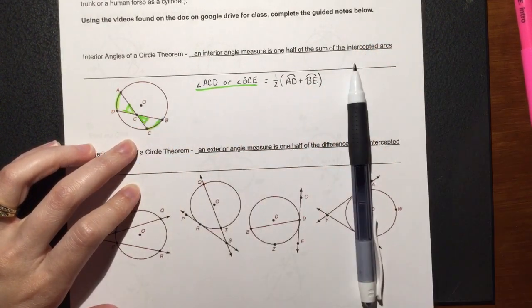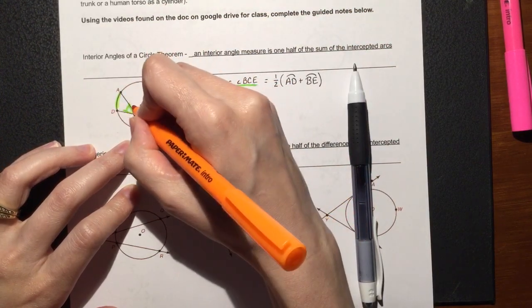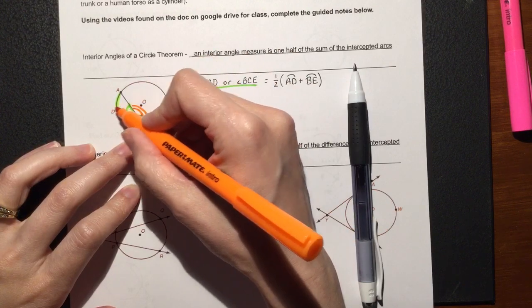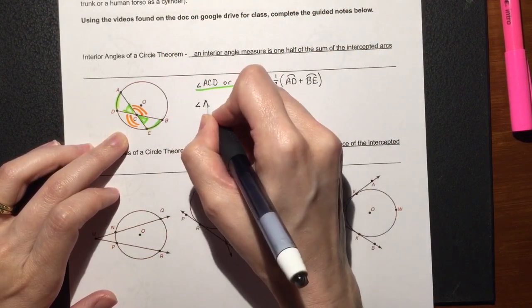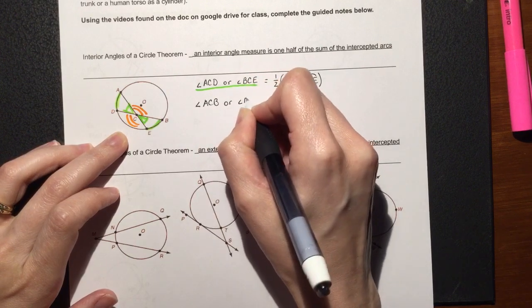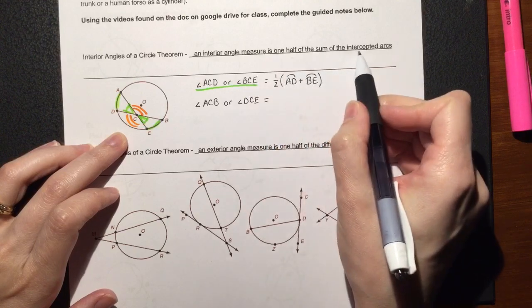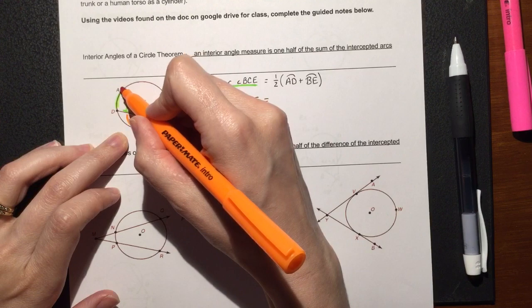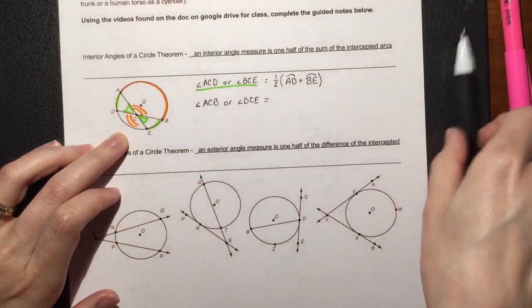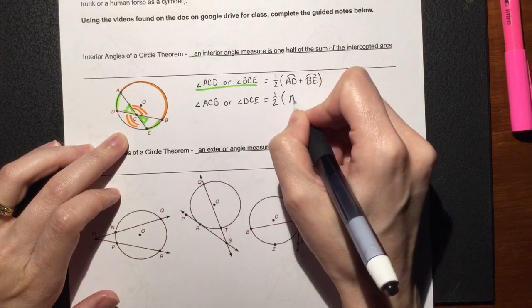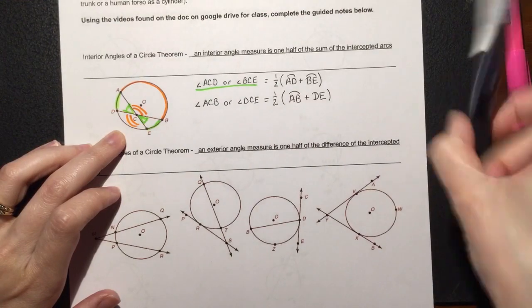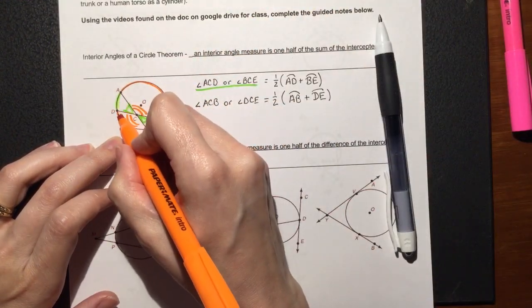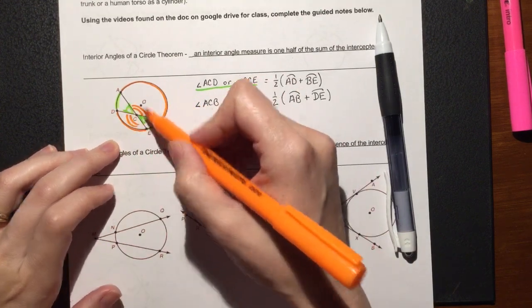Those aren't the only angles that we have on the inside. We also have angle ACB, that angle right there, and angle DCE, that angle right there. Those two are vertical angles, so we're going to write a rule for that one. Angle ACB or angle DCE is going to be equal to 1/2 the sum of the intercepted arcs. The intercepted arc for ACB is arc AB, so we're going to do 1/2 of arc AB plus arc DE, and that's going to give us the measure for either angle DCE or ACB.